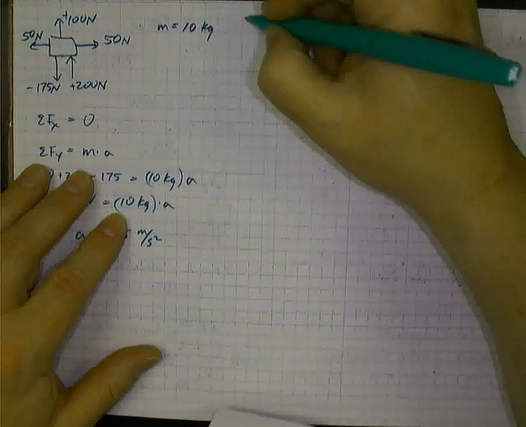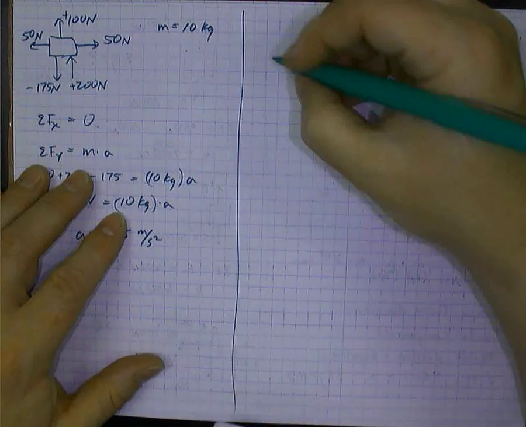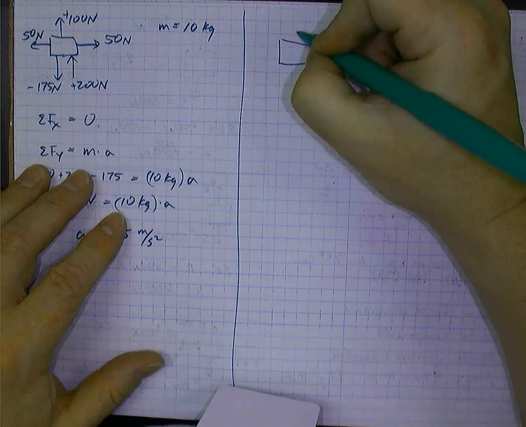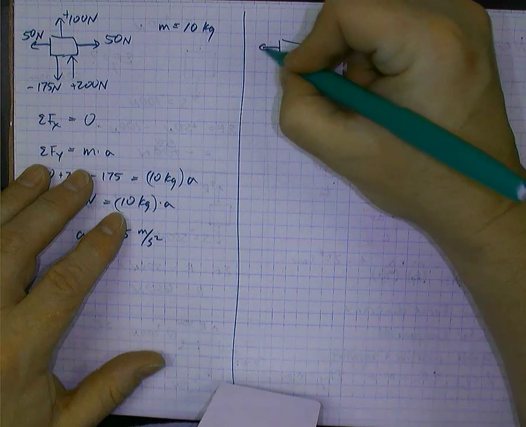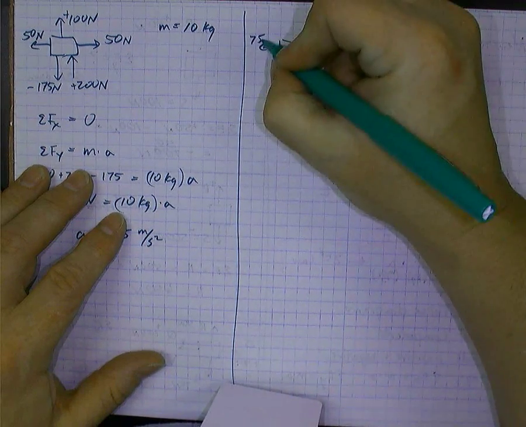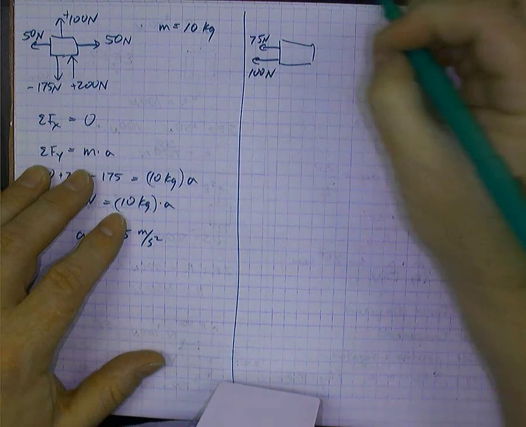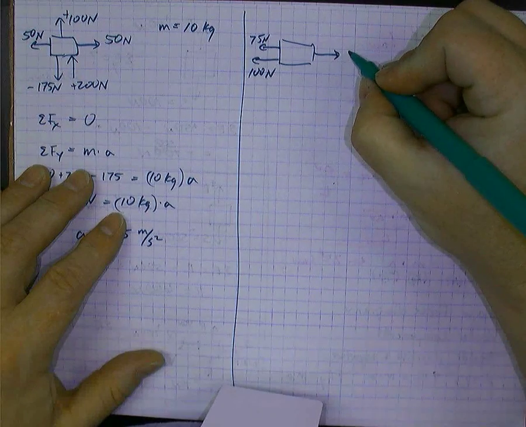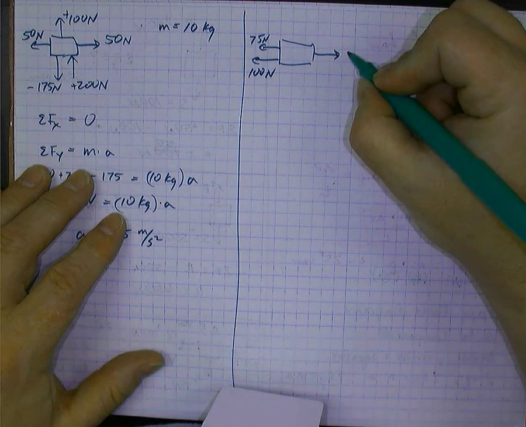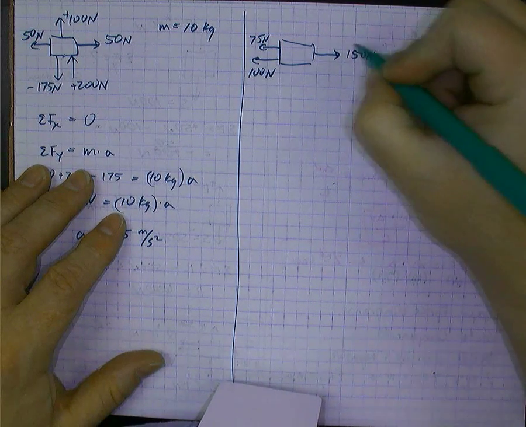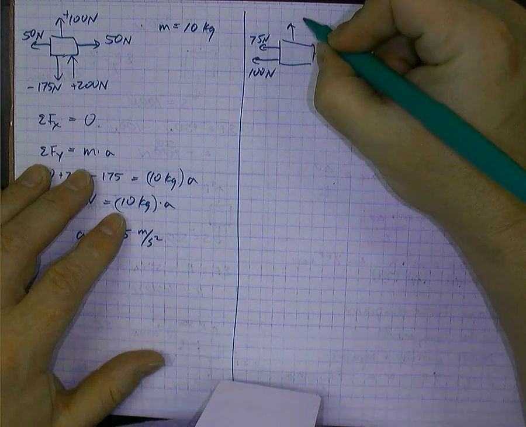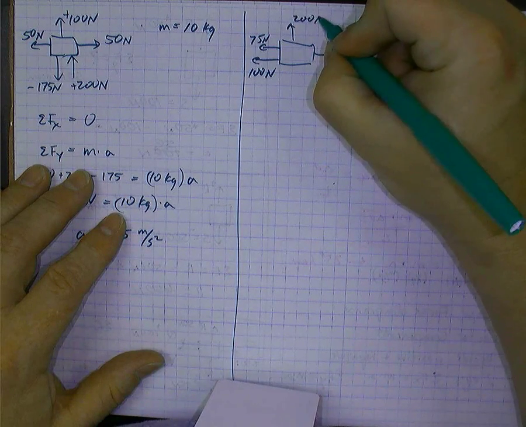All right, one more example. Let's go this way and call that 75 newtons. Let's go this way and call that 100 newtons. Let's go this way and call that 150 newtons. Let's go this way and call that 200 newtons.